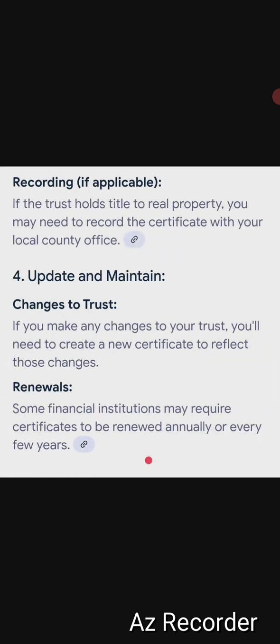Recording, if applicable. If the trust holds title to real property, you may need to record the certificate with your local county office. If you own land or you're putting vehicles and things like that into your trust, or if you're taking a claim of a court case, you need to record that into the public record, which would be the county clerk's office or the county registrar's office, which is the same office and the same person.